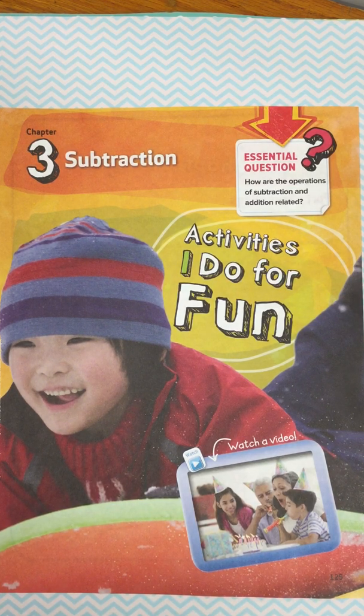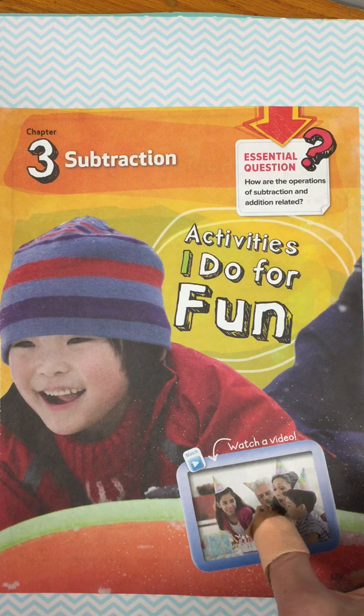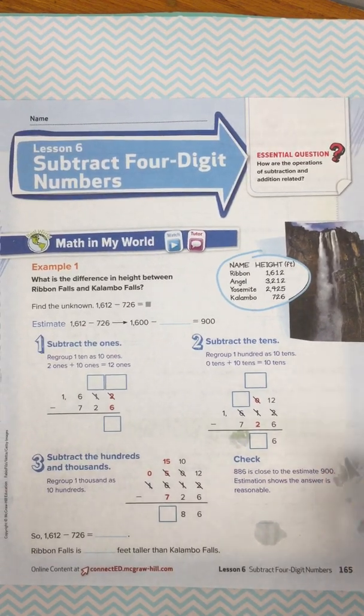This week we're going to be covering subtraction of 4-digit numbers and across zeros, which we've already been practicing in some of our Google Meets. So let's get started. Today we're going to look at subtracting 4 digits.